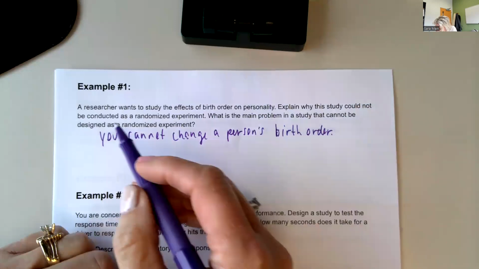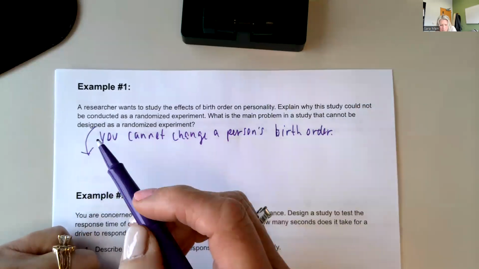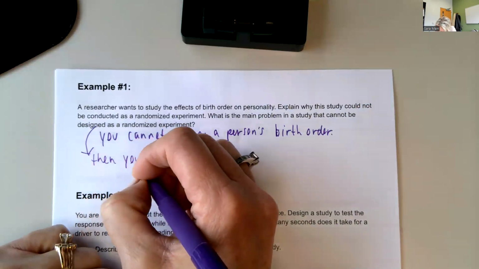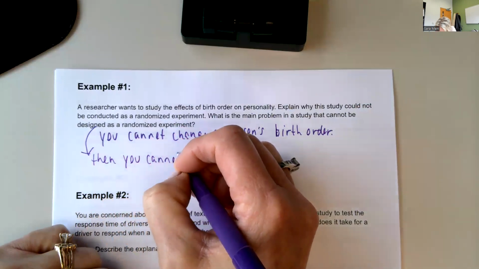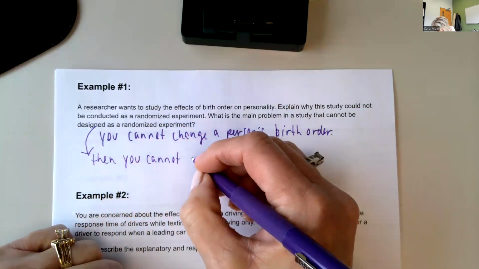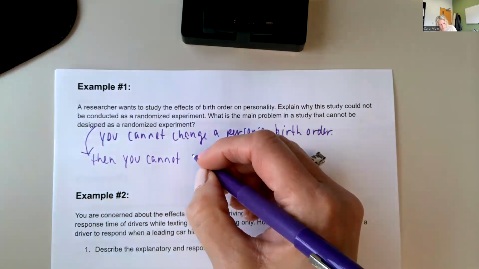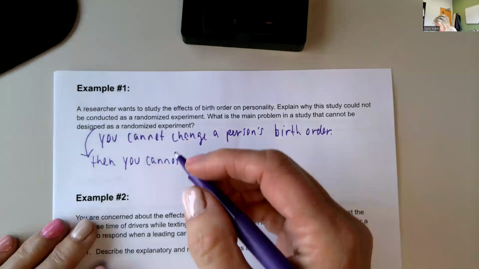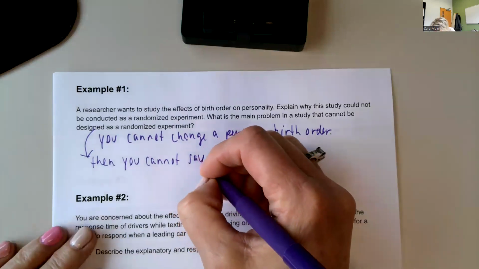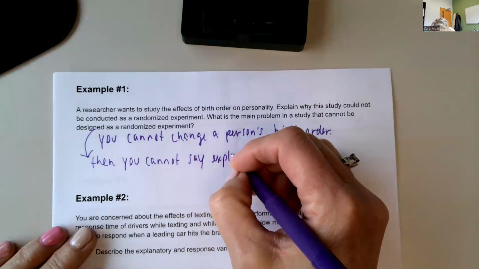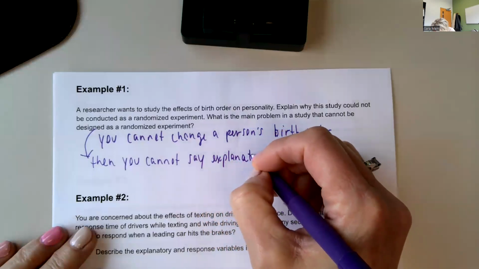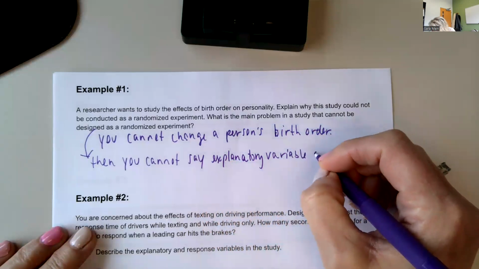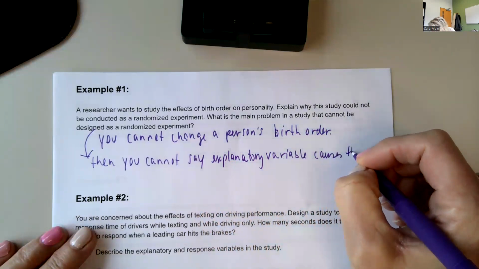And if you cannot do a randomized designed experiment, then you cannot explain causality. You cannot say the explanatory variable causes the response variable.